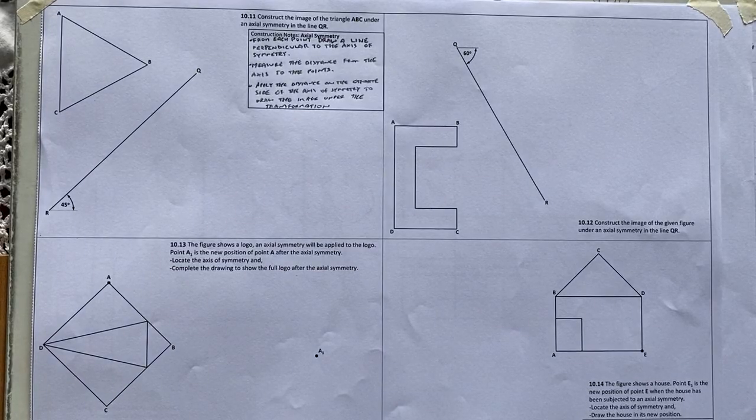Hi lads, this video is going to go through the activities on page 105 of your booklet. So basically, we continue on from our live class where we looked at axial symmetry.